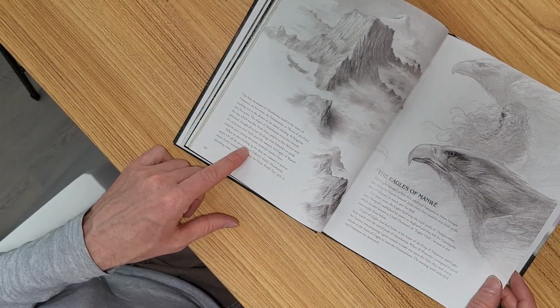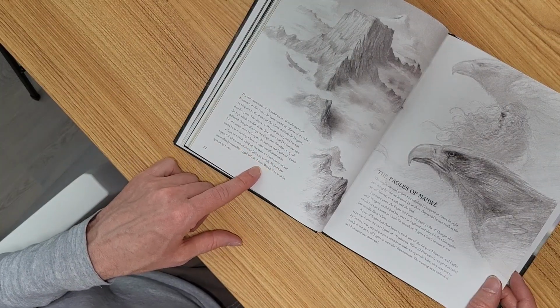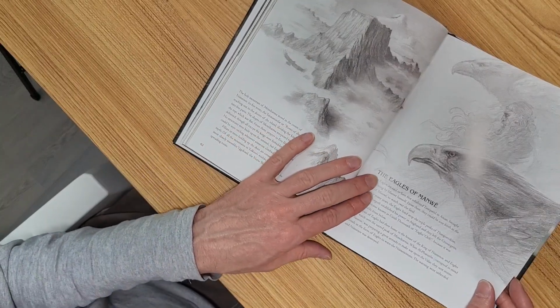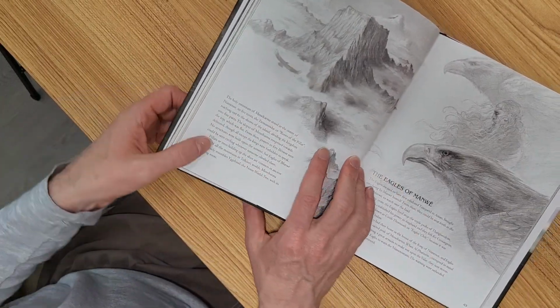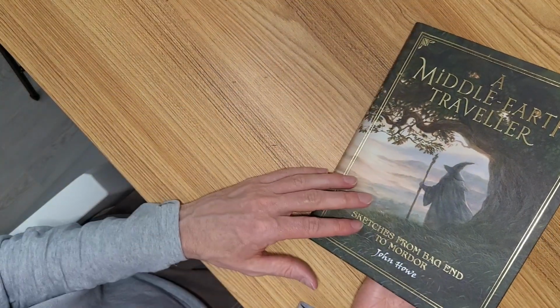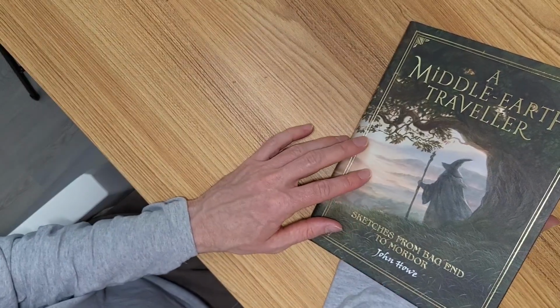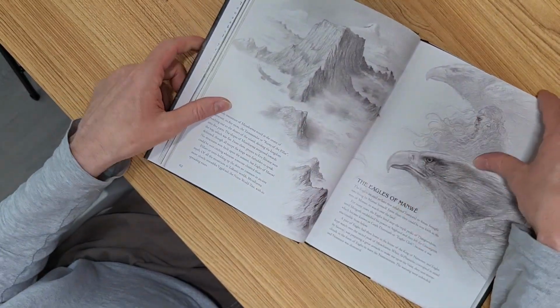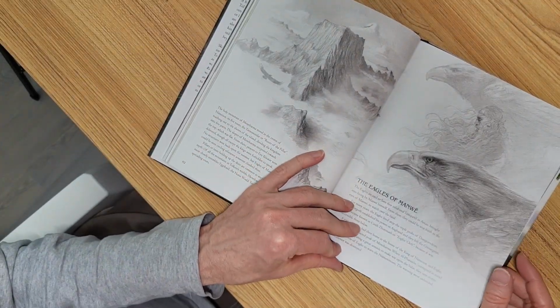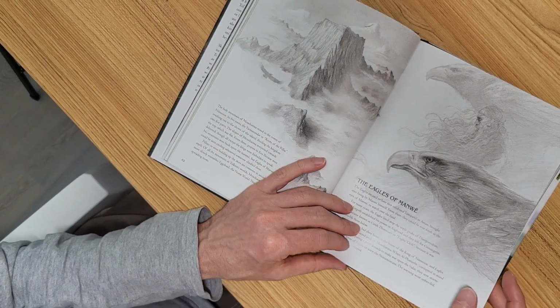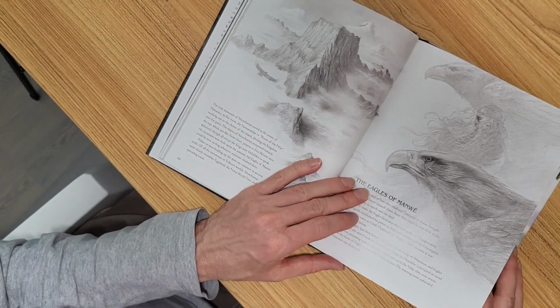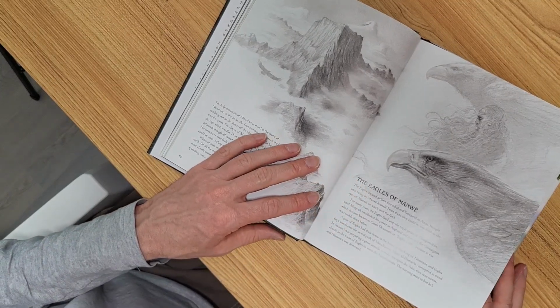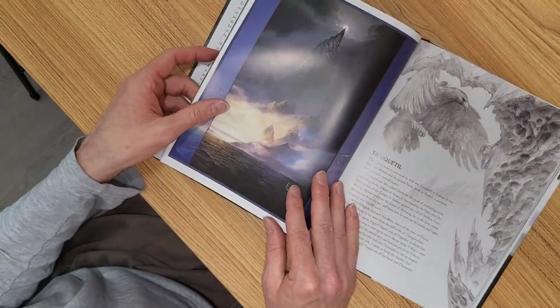See, it's a very good book, as usual, because it's the art books I bought. I love them, so I recommend them. I recommend to buy this book to anyone who loves fantasy, drawing, Lord of the Rings, Tolkien.